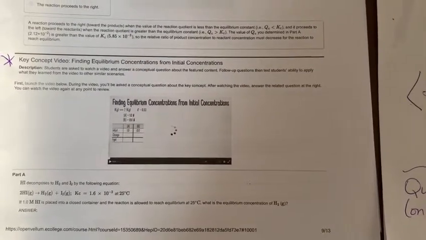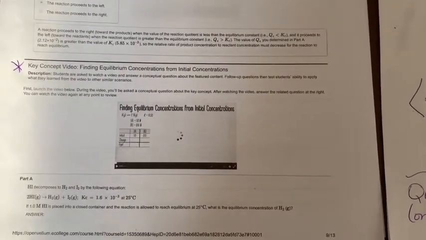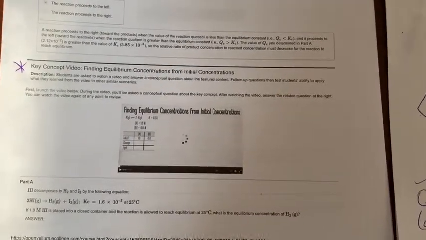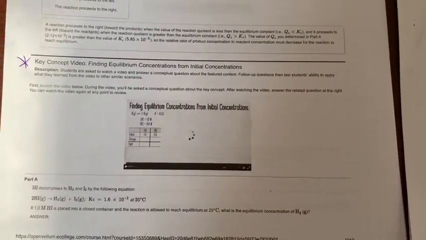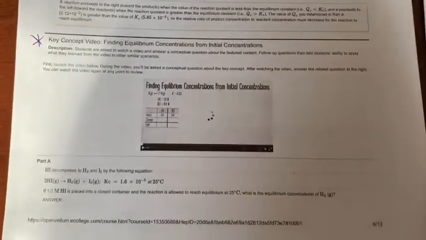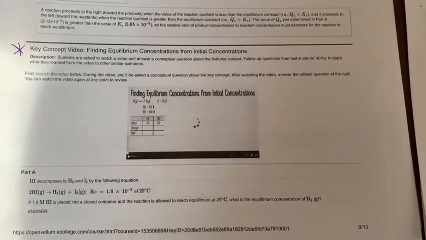Hey everyone, I'm going to work a couple problems out of Mastering Chemistry Chapter 15. If you've already finished that, you can ignore me. If not, maybe this will help you. But they're all equilibrium problems with an ice table.